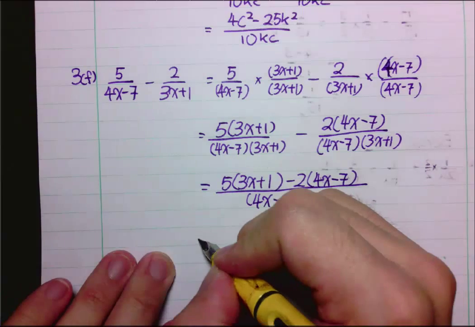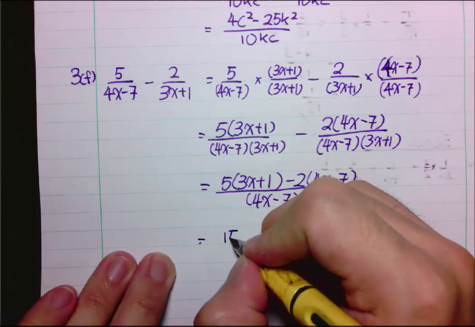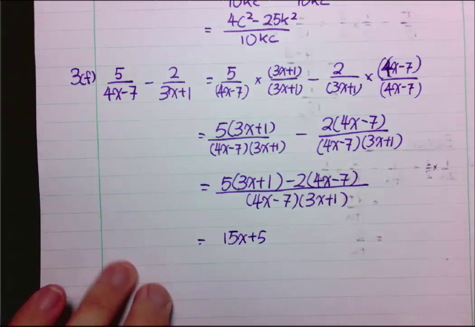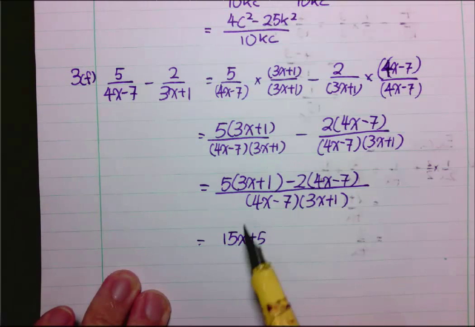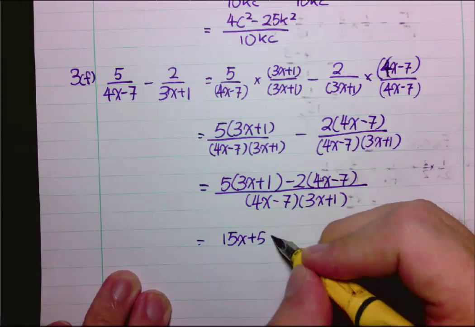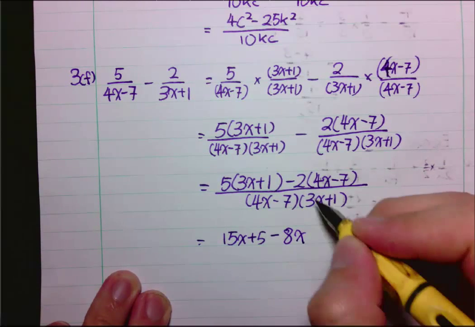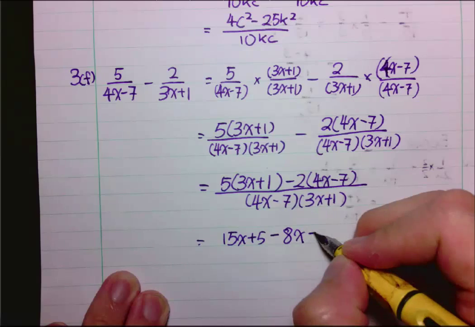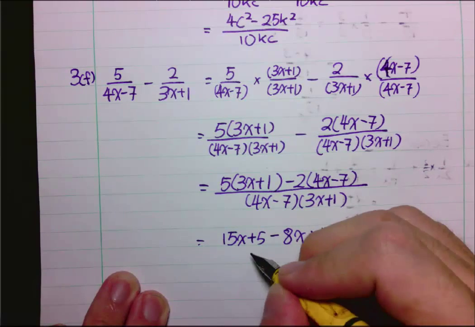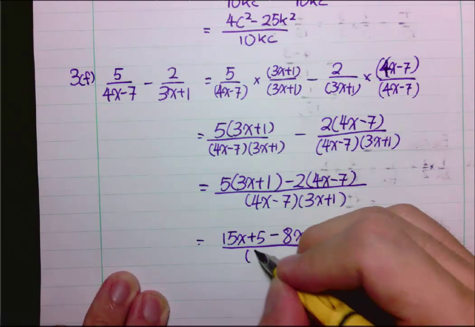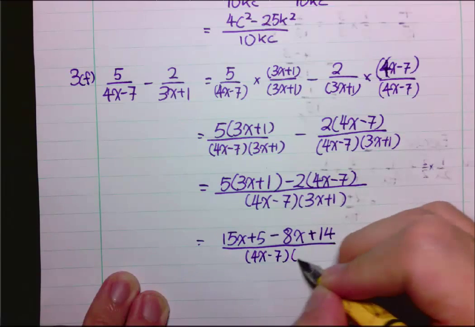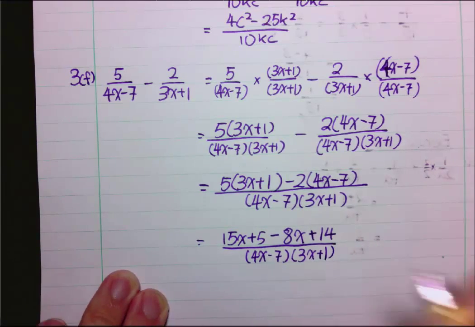I carry on simplifying my numerator. I get 15x plus 5. 5 times 3x gives you 15x. 5 times 1 gives you 5. Minus 2 times 4x is minus 8x. Negative 2 times negative 7 is plus 14, over 4x minus 7, 3x plus 1.